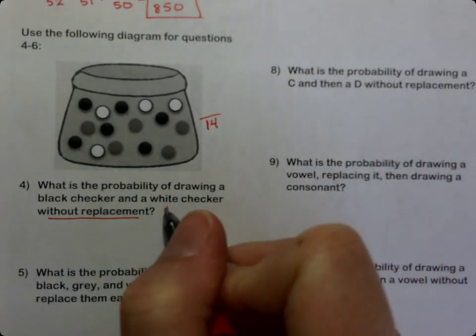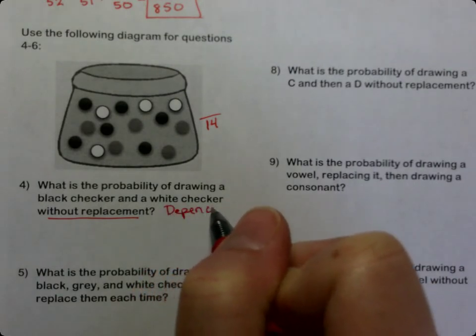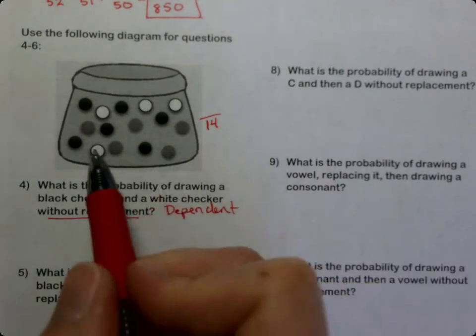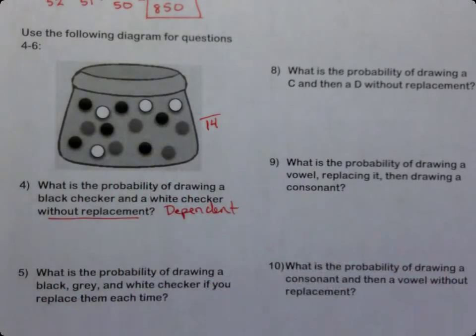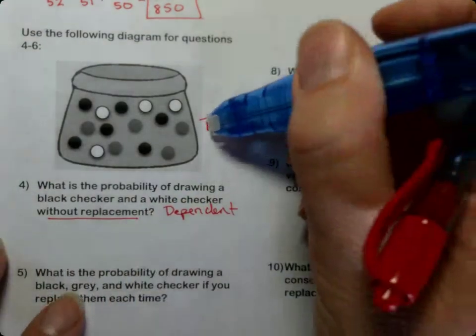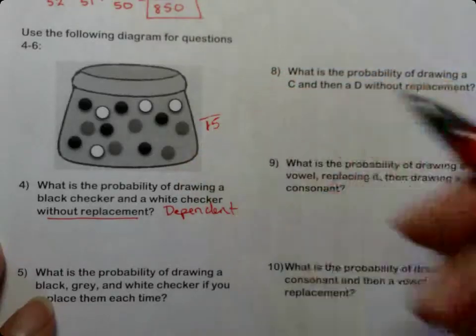It is dependent. I think it's 15. Oh, it's 15? Yeah. Oh, yeah, I missed one when I broke it down. 1, 2, 3, 4, 5. White, 6. Oh, there's like 5 gray. Well, there's rows of 3, and I just looked at the rows of 5. Okay, good catch, because everything would have been wrong then. All right, so it's out of 15.